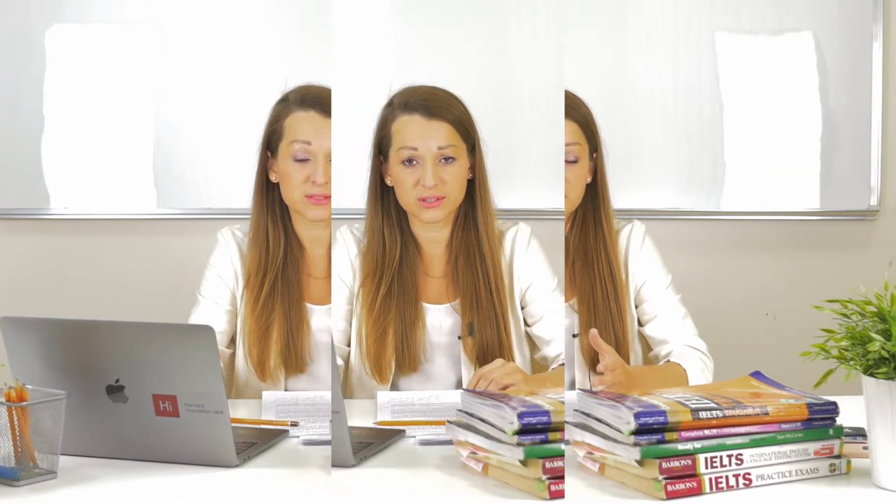IELTS General, on the other hand, has been developed to confirm general English knowledge. Usually if you're applying for a visa to Canada, for example, or your employer would like to confirm your level of English, or if you are applying for a training program which is not degree-based, the General module of IELTS may be sufficient.